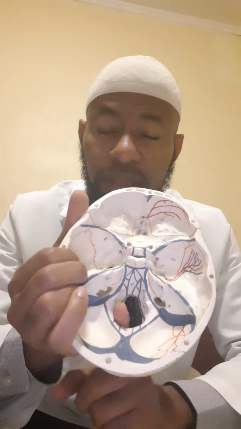The foramen magnum transmits the medulla. The medulla is one of the parts of the brainstem, and inferior to the medulla is the spinal cord. So the foramen magnum will receive the medulla oblongata.